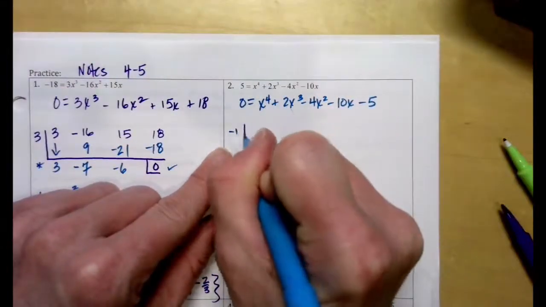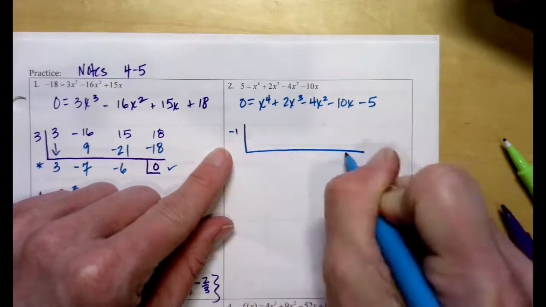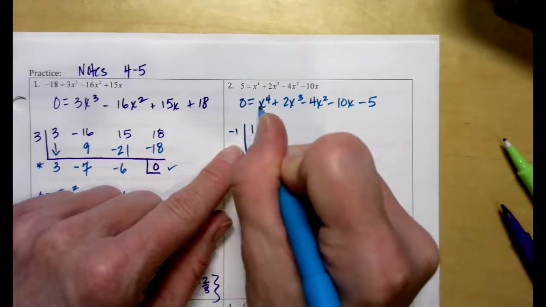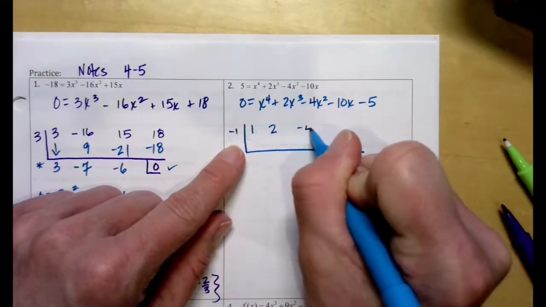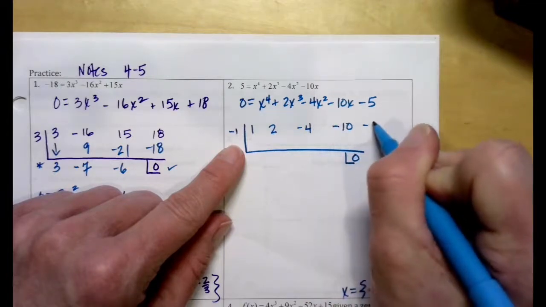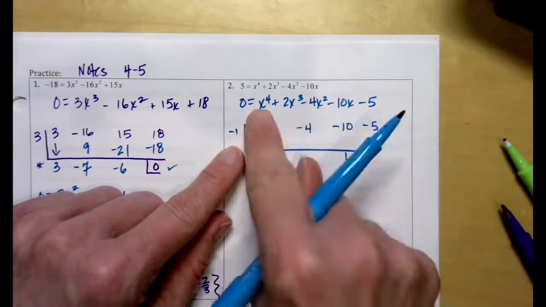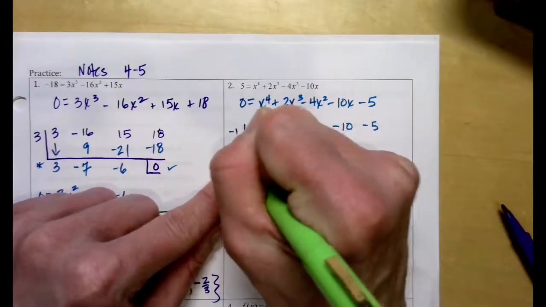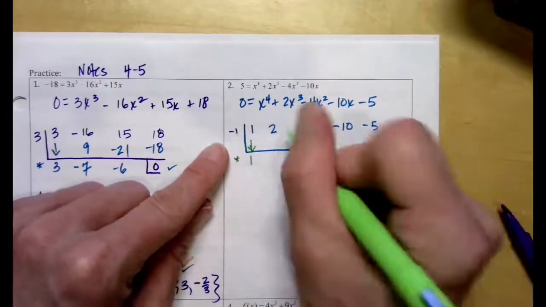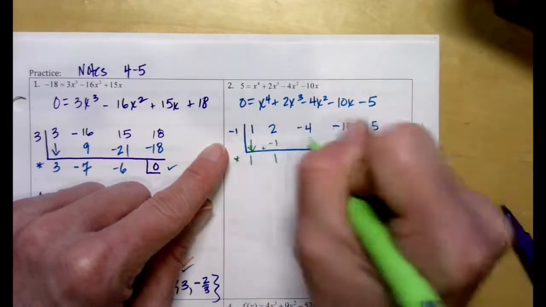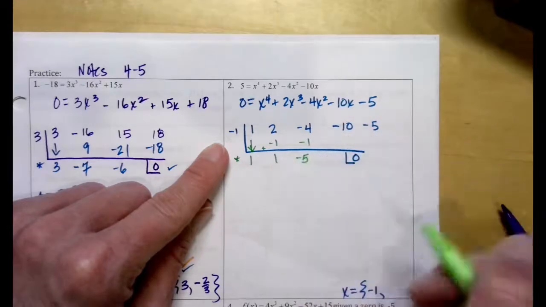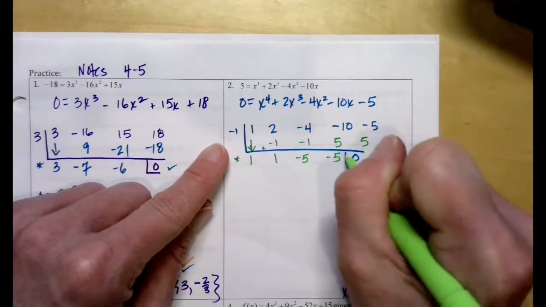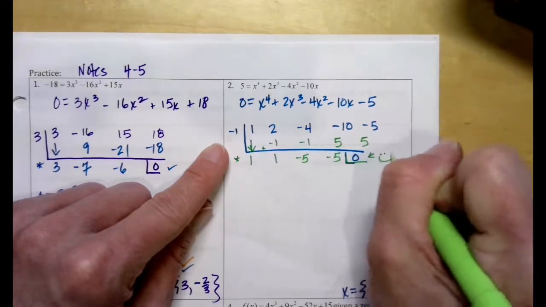So negative 1, synthetically, I know is going to give me a 0. Let's talk about coefficients. 1, 2, negative 4, negative 10, and negative 5. I get each of these coefficients from each of these terms. All right, ready? 1 comes down, and then I multiply. Negative 1 times 1, and then I add. Multiply, add, multiply, add. So I got my 0.